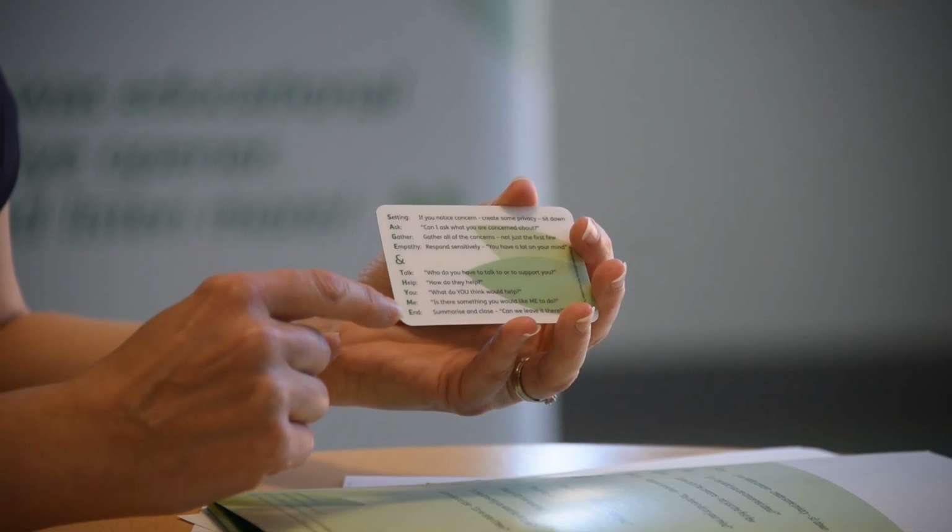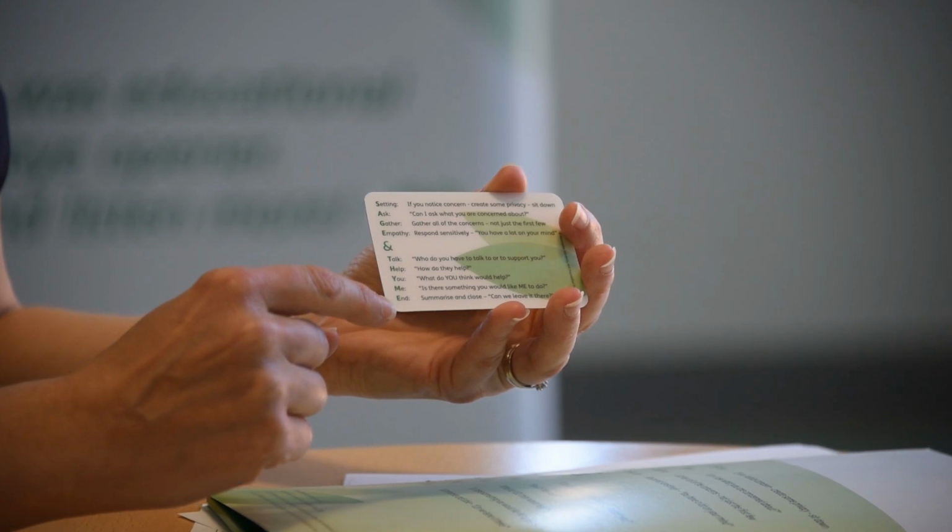I mean, it seems a lot to remember. How do you remember it all? Well, I suppose initially it is, but you get one of these little cards as well, so that's got the mnemonic down the side there. And I carried this around with me to start with, but once you start using it, you just remember it. It's so easy to remember SAGE and THYME, and I never look at this anymore, to be honest.